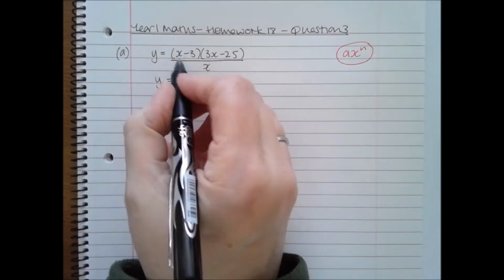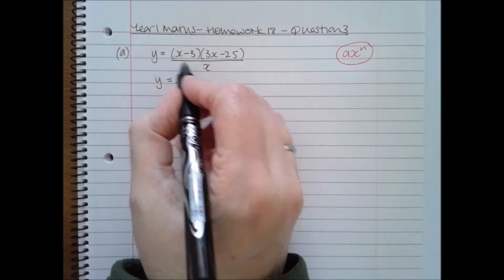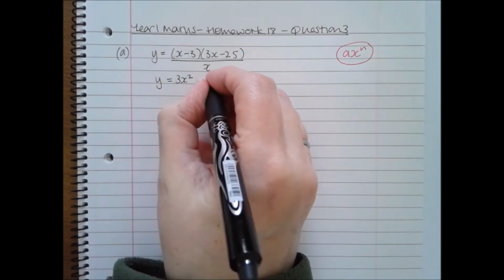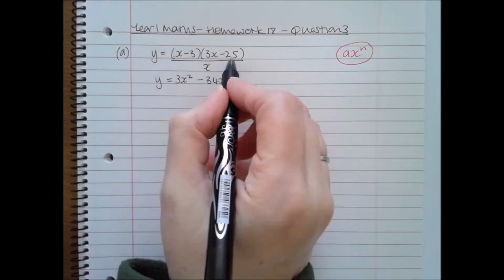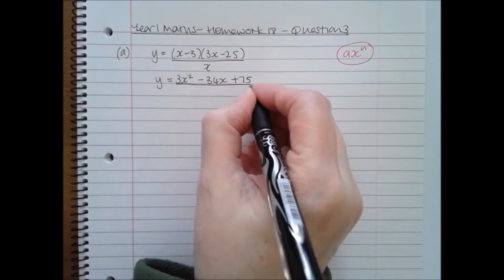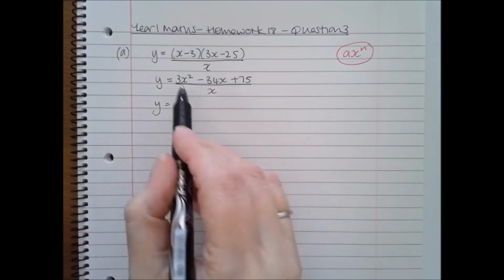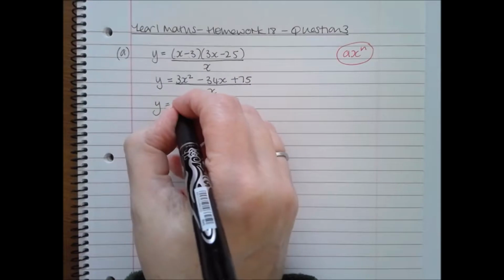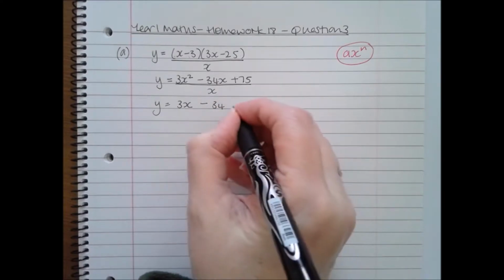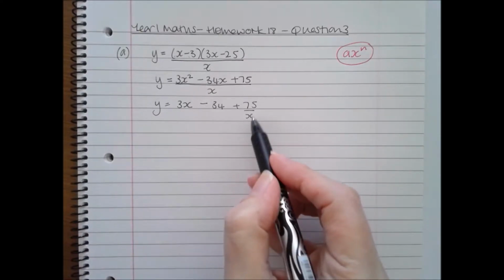So y is going to be, if we multiply the top out, x times 3x gives us 3x squared. Then I've got minus 25x and minus 9x from the middle, so that's minus 34x. And minus 3 times minus 25 gives me plus 75 on the end, and then the whole lot is divided by x. Now what I'm going to do is divide each term by x. So 3x squared over x gives me 3x, 34x over x gives 34, and on the end I get 75 over x. Now I need to get this into the correct form so I can differentiate.